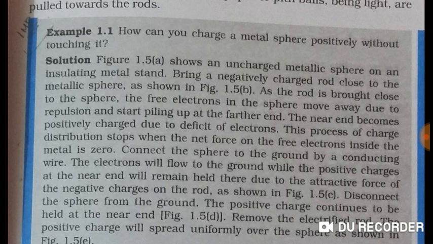Figure 1.5a shows an uncharged metallic sphere on an insulating metal stand. Bring a negatively charged rod close to the metallic sphere as shown in figure 1.5b. As the rod is brought close to the sphere, the free electrons in the sphere move away due to repulsion and start piling up at the farther end.